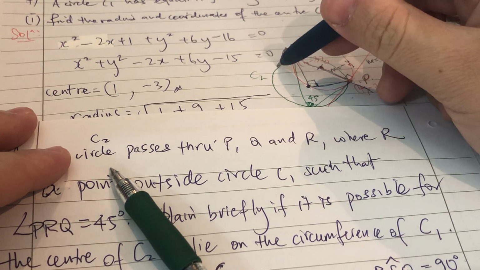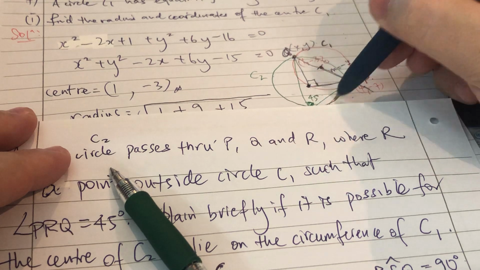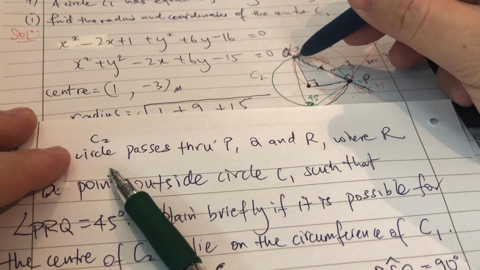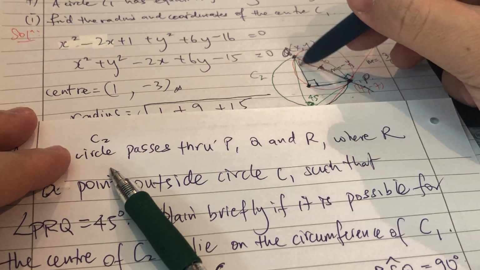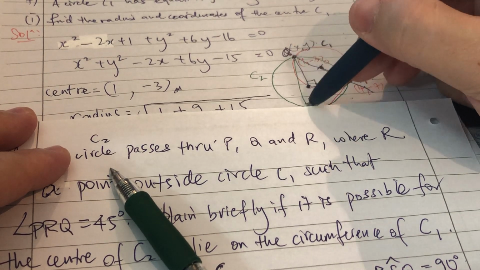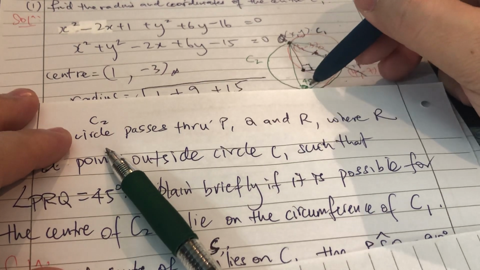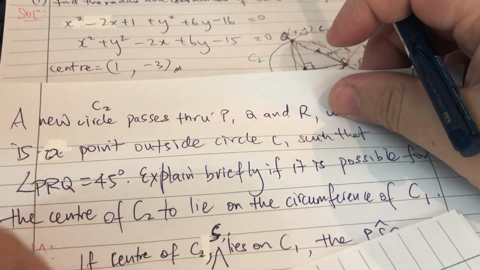Now focus on the green one. Isn't this the center? So using this arc, this is a 90 degree angle at the center. This must be the angle at the circumference. So it's angle at center equals 2 times angle at circumference. Correct? So I'm going to explain it like that.